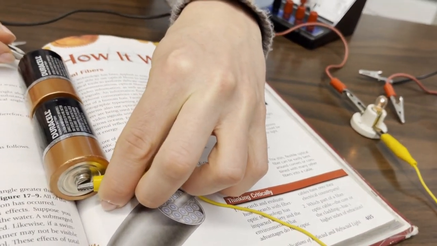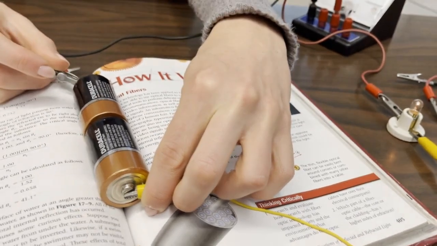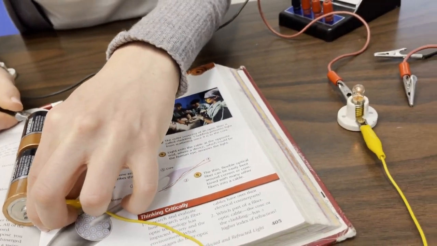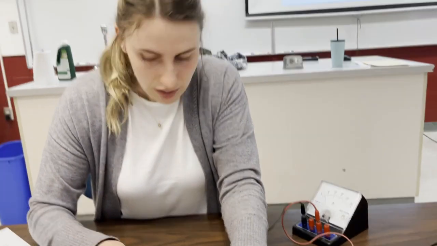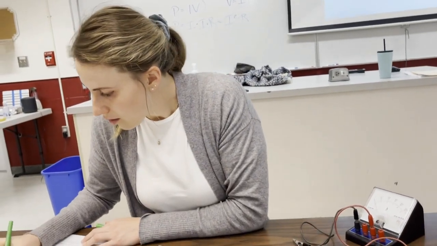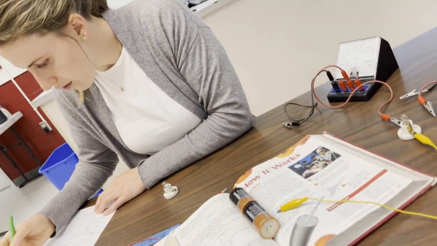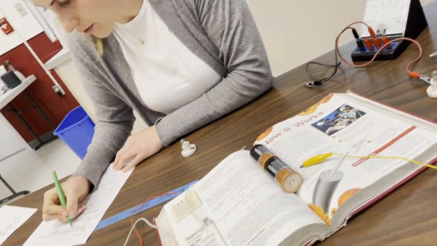It is not as bright as the other one. All right. So for amps here, we're at like 90. So 0.090 amperes, 90 milliamps is 0.090 amperes. And I'm just gonna make a little note that this one is dim.